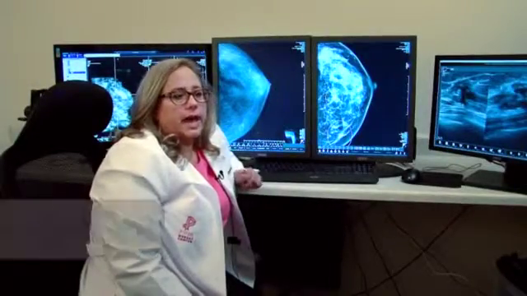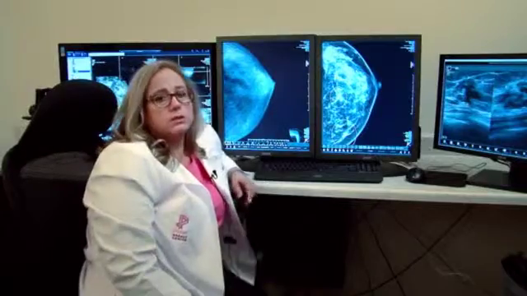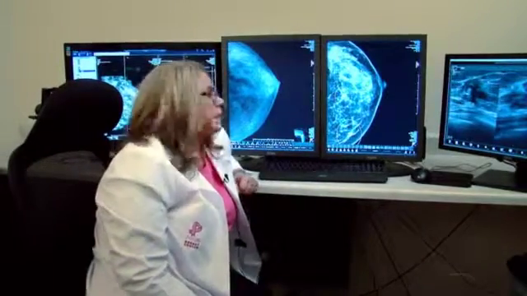Often I get asked, what should I get when I come in? Do I get just a mammogram? Do I need an ultrasound? Am I supposed to have a 3D mammogram? This is an interesting opportunity to show you the differences between the examinations.